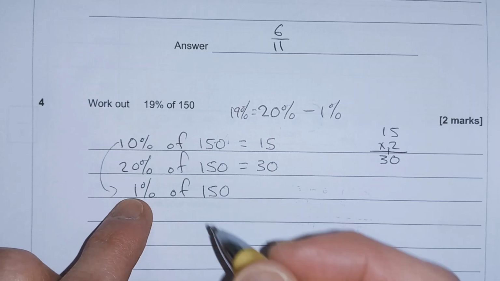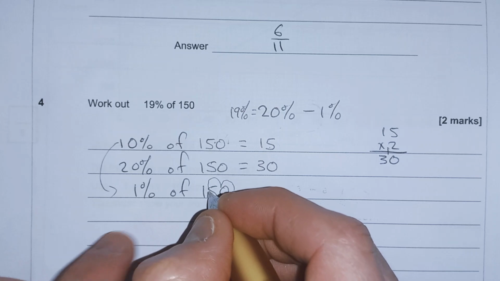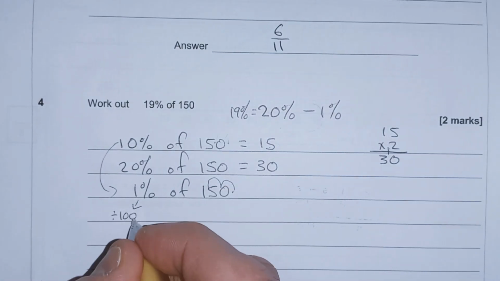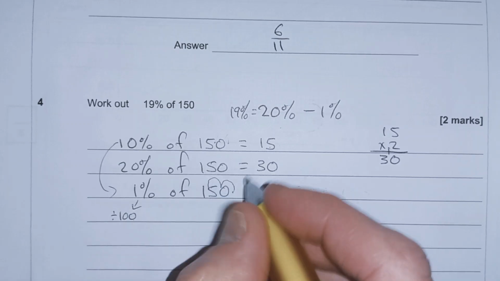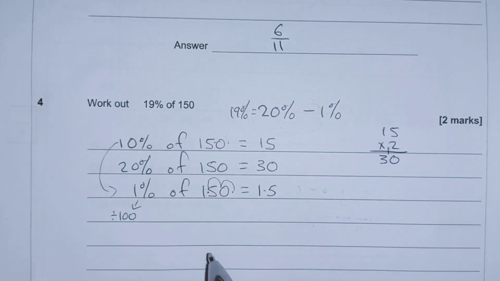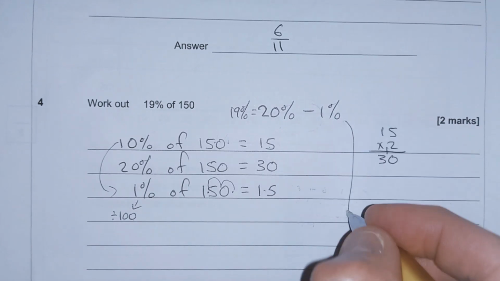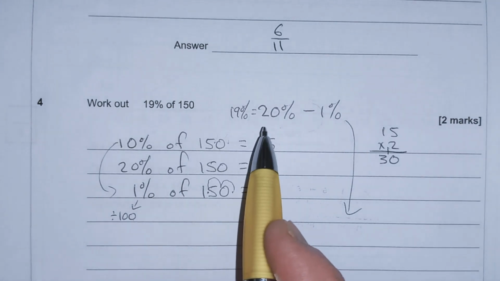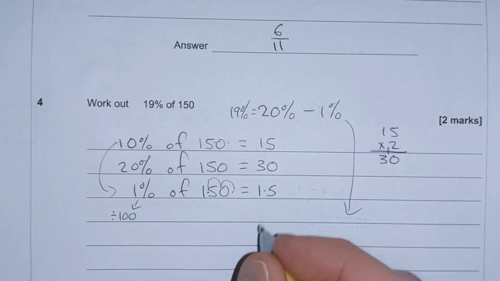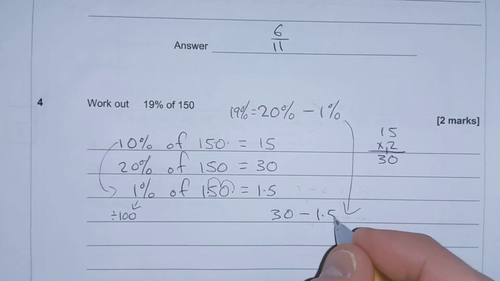If we want 1% of 150, what we're doing is we're moving that decimal point twice, because this is saying divide by 100, so we've got 2 zeros, so move it twice. So that's actually going to give 1.5 if we move the decimal point there. Okay, so if we go back to this thing, we're saying we wanted 20% minus 1%.